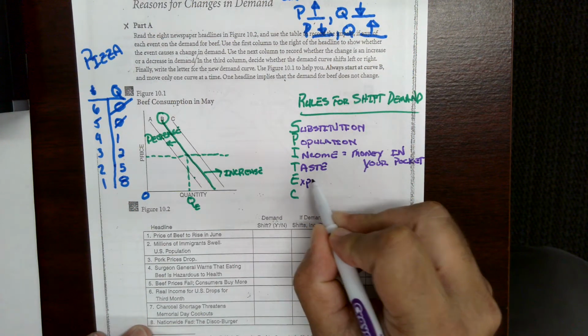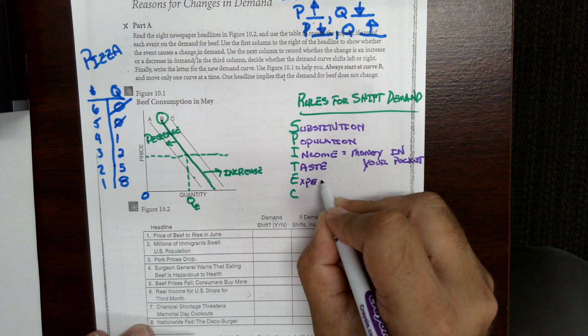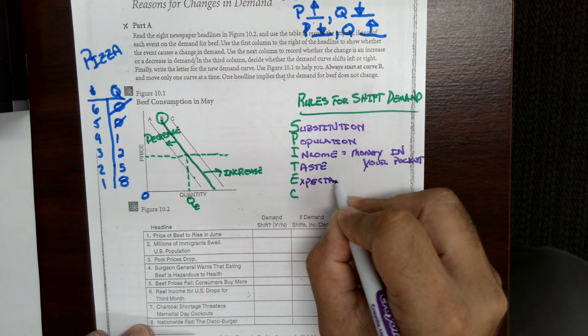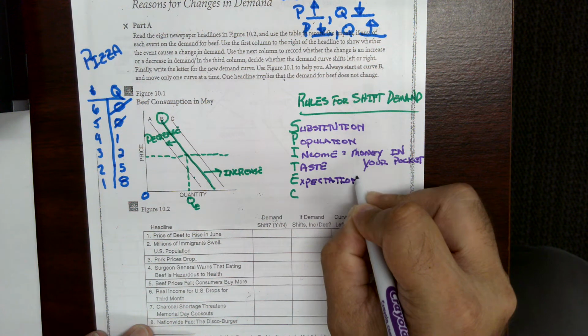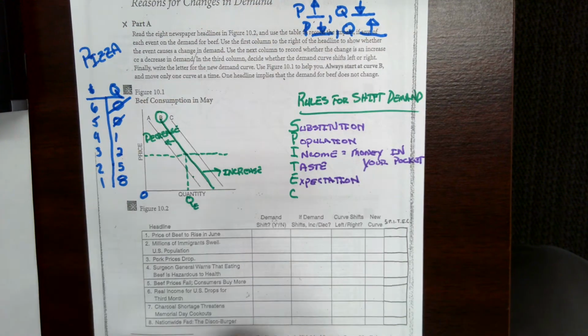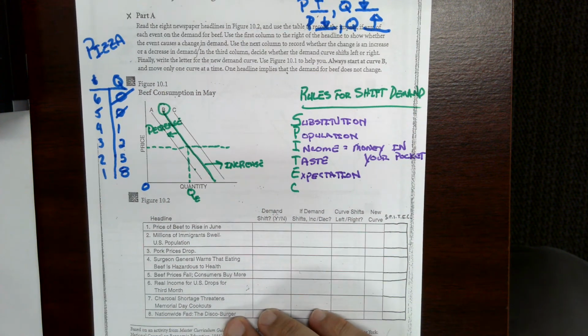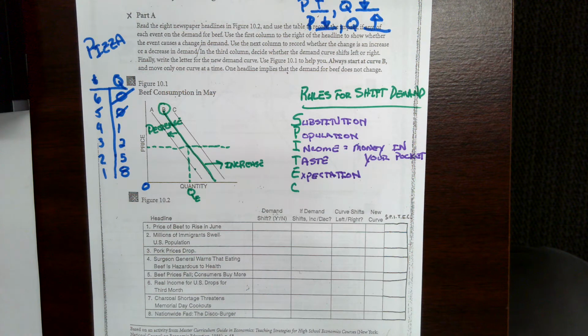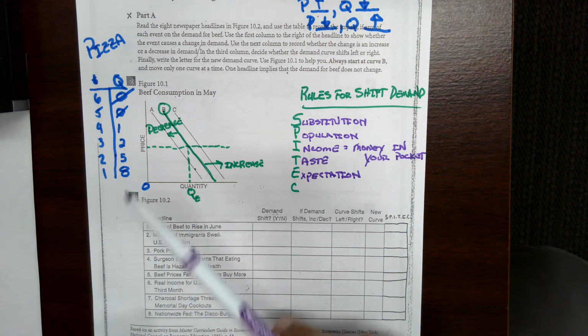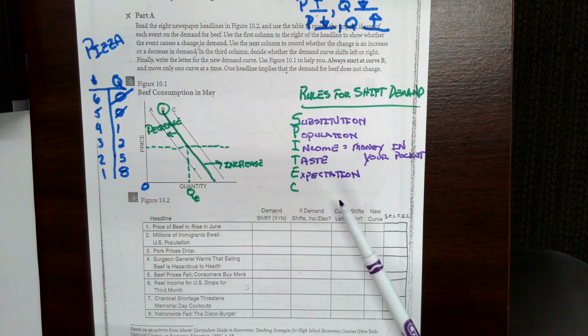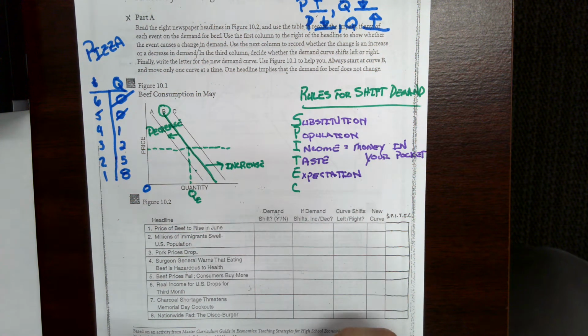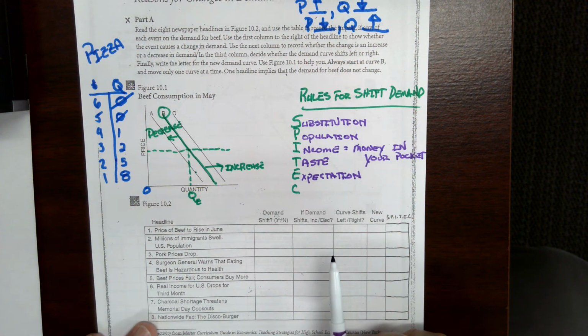This letter E represents what we call expectation. This is kind of a generic term that we know happens. We know this is going to cause a shift in the demand curve, but there's not necessarily a reason. You expect the demand for that product to go up. Example, more people going out to eat on the weekends. I expect more people to buy pizza on a weekend than they will during the week. So that would be an expectation.